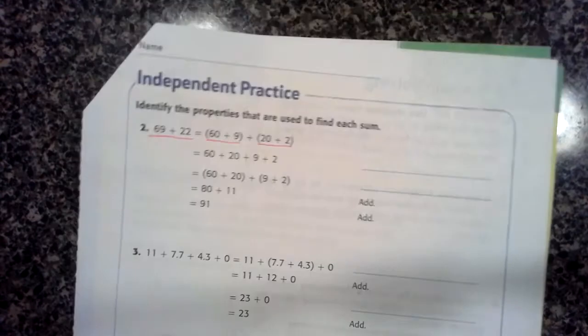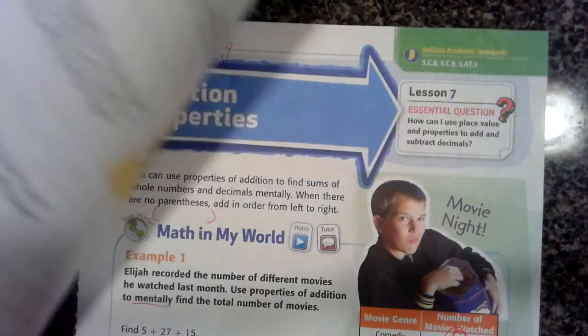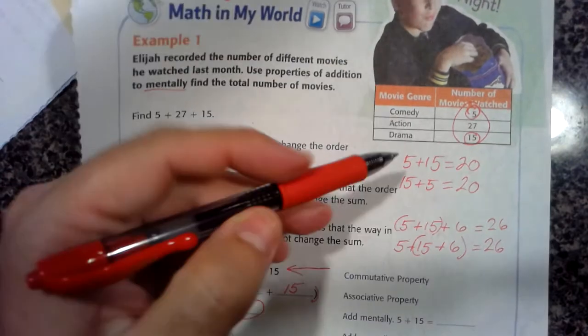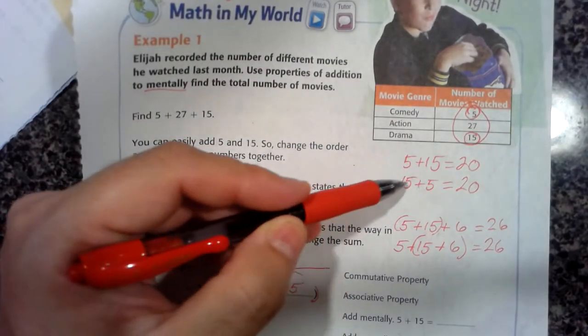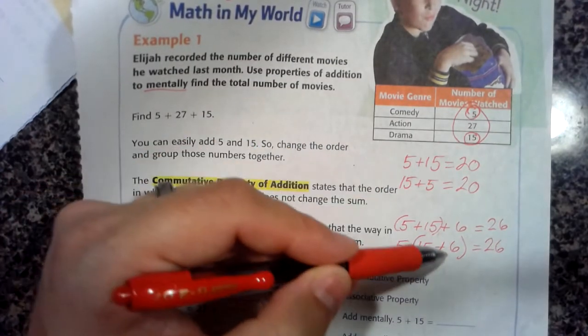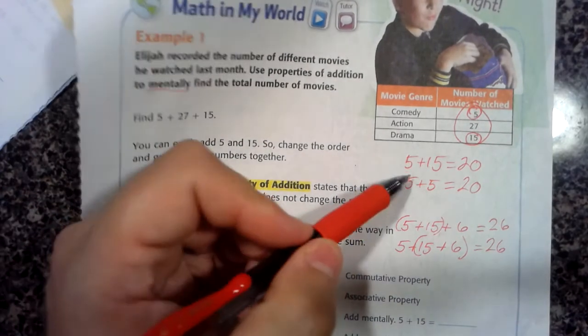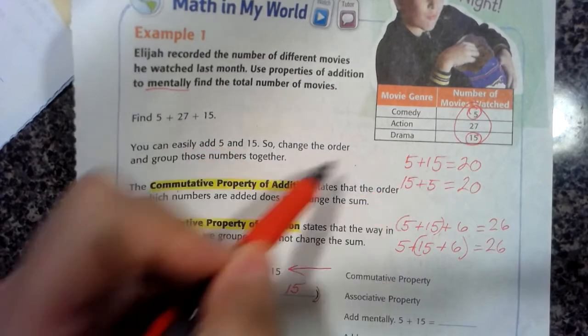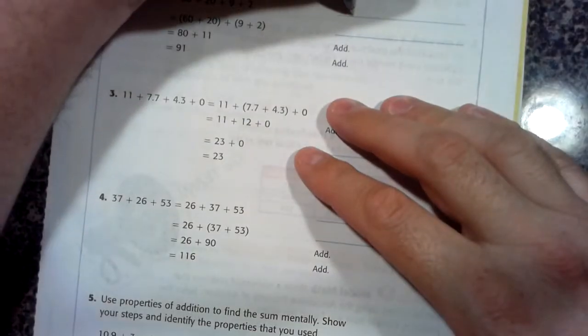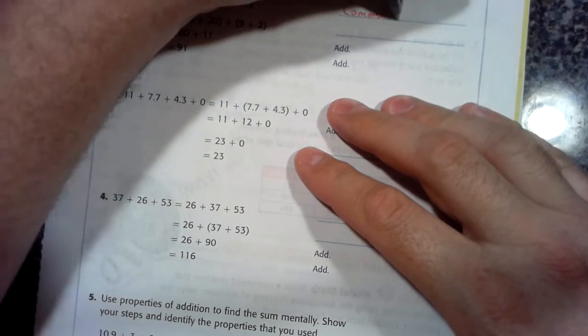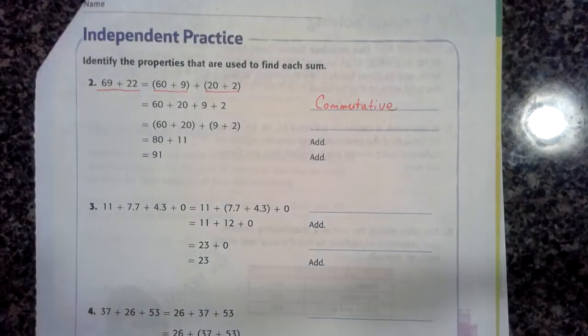Well, if we go back to the beginning, to these properties right here, remember we said it doesn't matter which order you add them in. Nothing to do with parentheses right now. Remember, parentheses is just the associative property. It doesn't matter what order we add them in right here. It's commutative. So we're going to write on this blank right here, commutative. Okay, it doesn't matter which order.